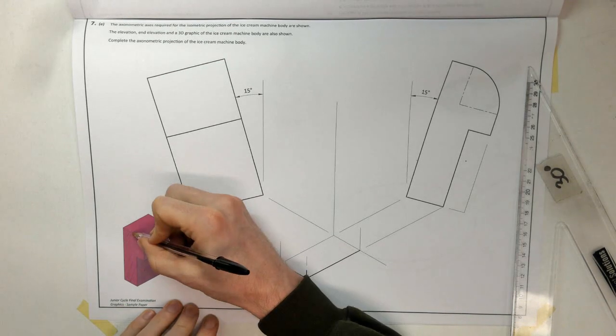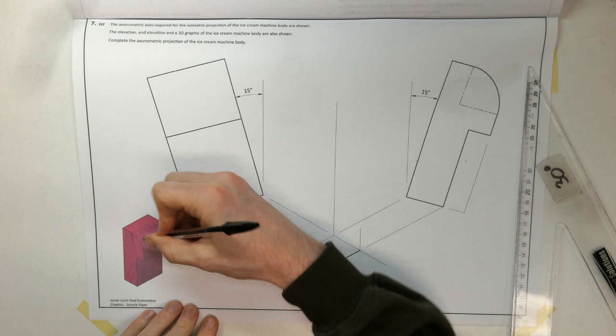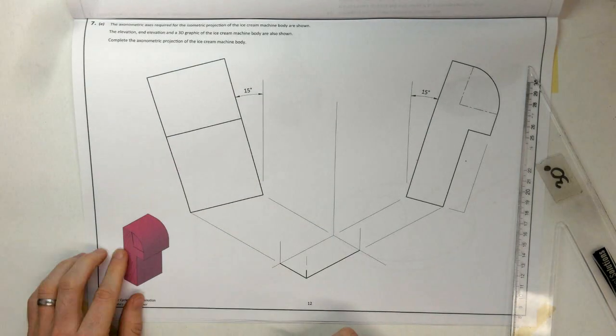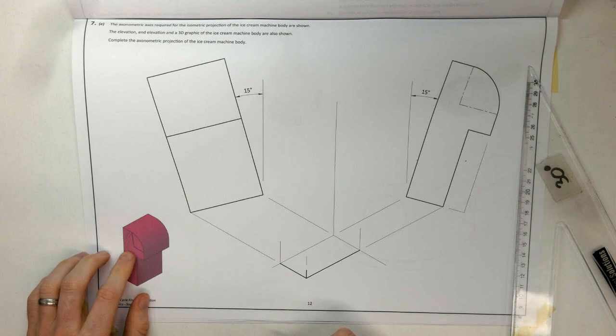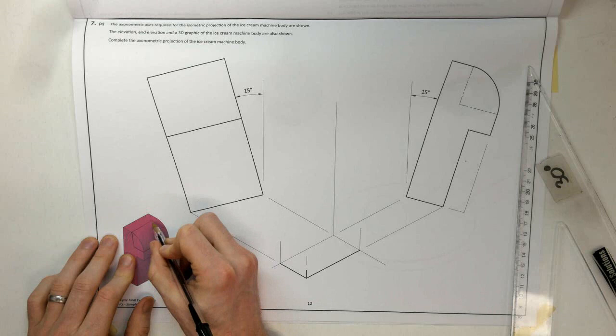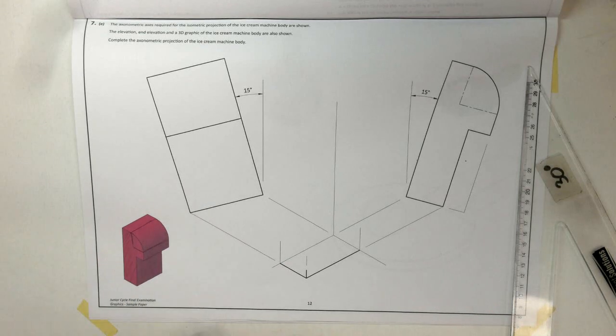Okay, but I'm going to leave out this curved area. It's like a quarter of a cylinder. So that shape there we're going to leave out.